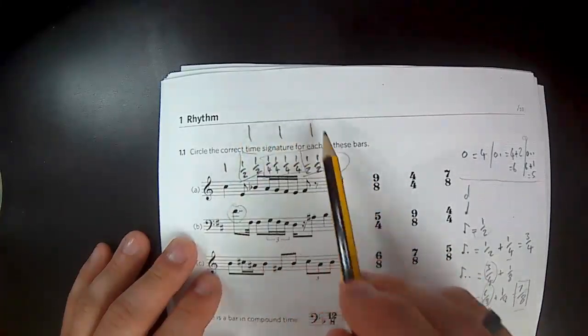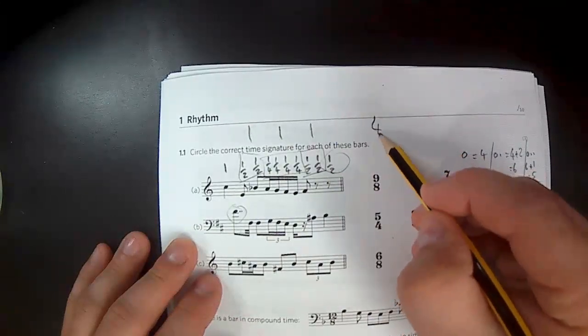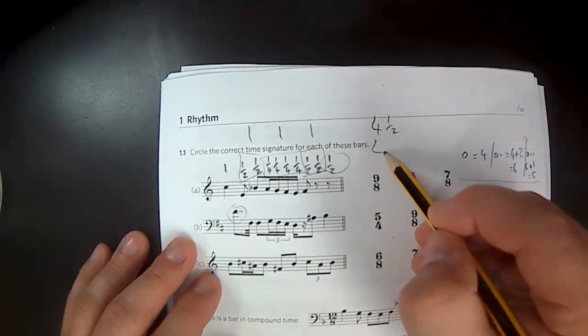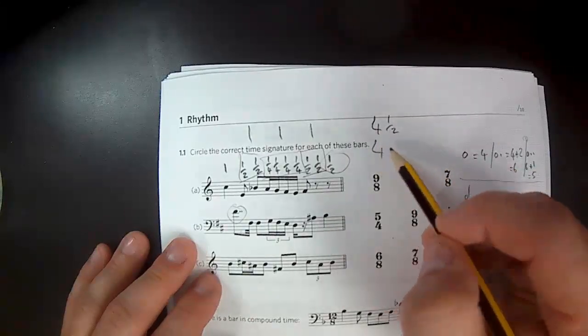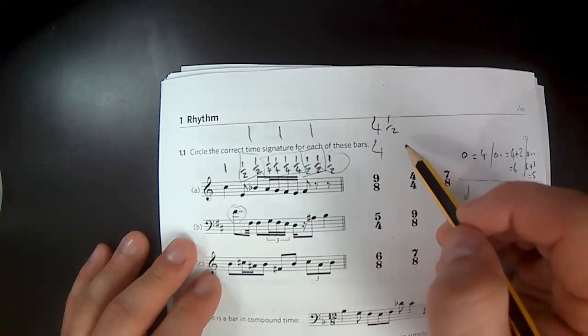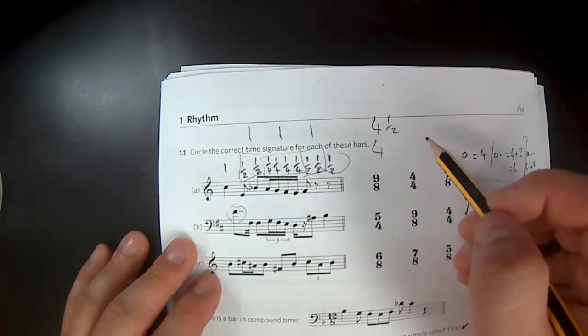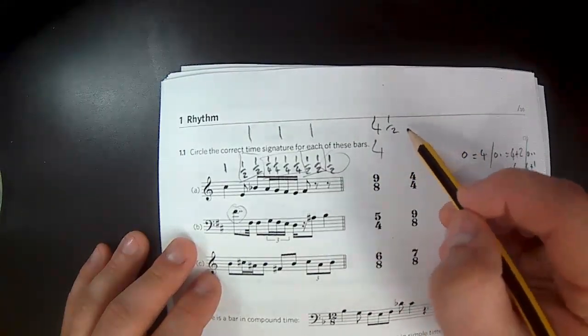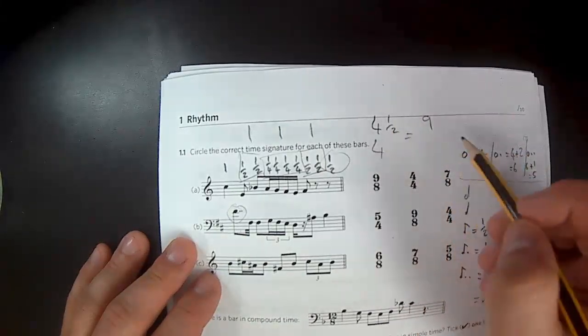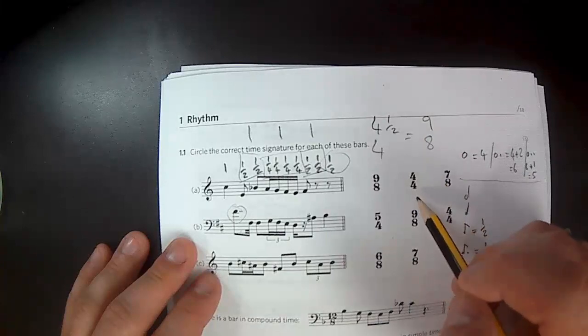So we've got 1, 2, 3, 4 and a half beats. More specifically, 4.5 crotchet beats. But we can't have a time signature of 4.5, 4. So we're going to have to do this probably in terms of quavers, because we can't do that in terms of minims. So let's go in terms of quavers. So if we double 4.5, we get 9. So this is the same as 9 quavers.